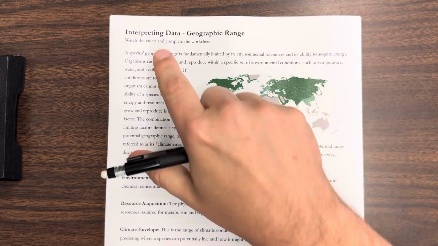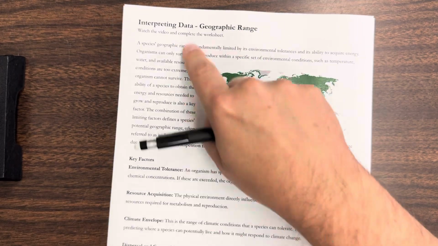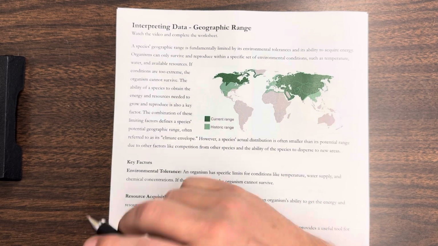Hello, today I'm going to go over interpreting data, geographic range. So it talks a little bit here about where you find organisms in a geographic sense, right?